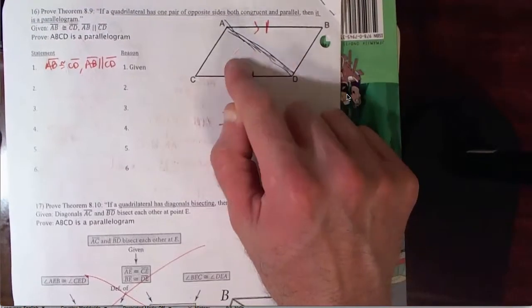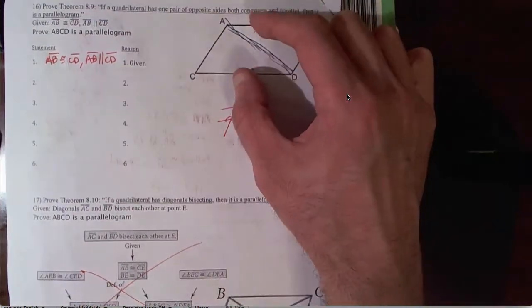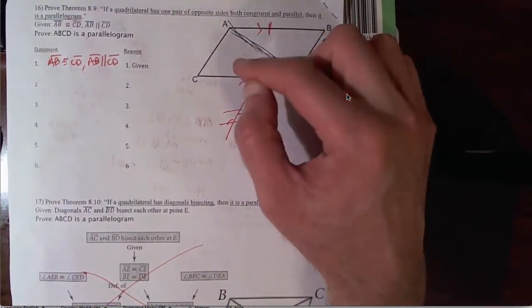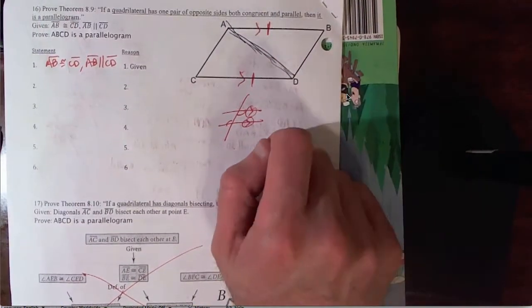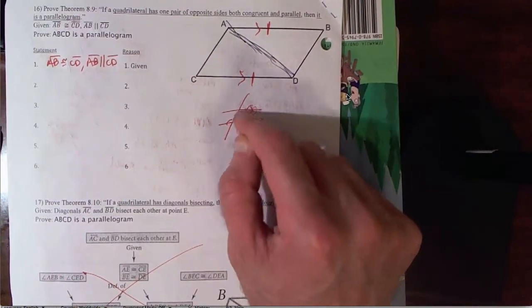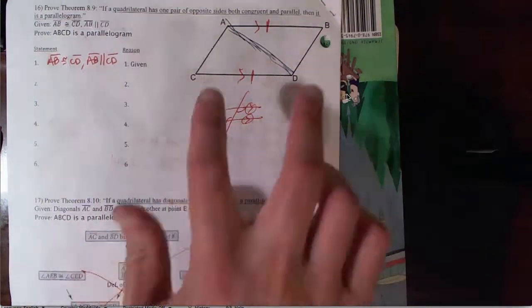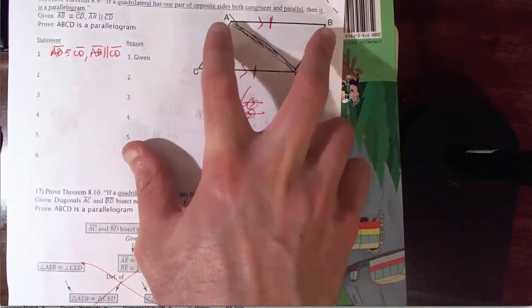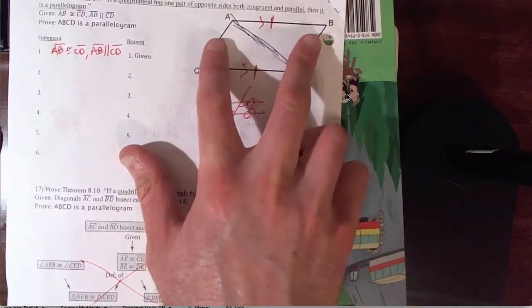So first, here's my hint, prove the triangles congruent. Use the fact you have parallel lines. Once you got the triangles congruent, add some stuff by CPCTC, and then you could use the converse theorem like we did here. See if you can prove that this is a parallelogram. In other words, you need to find a way to get these parallel. How do you get these parallel? Use this converse theorem to get there. All right, try your best.